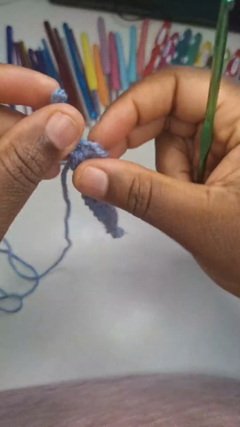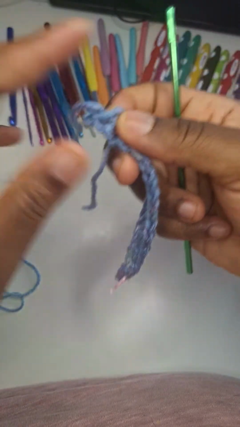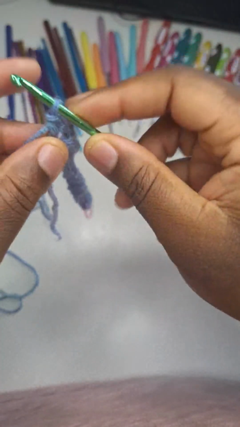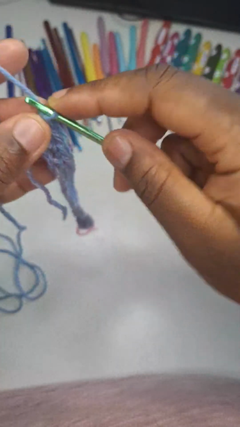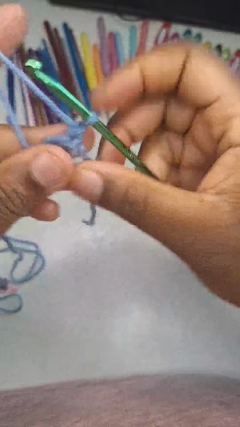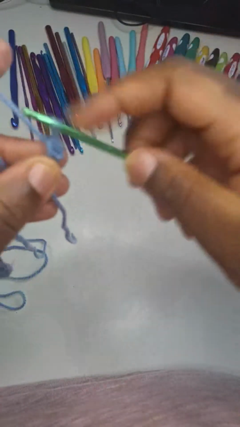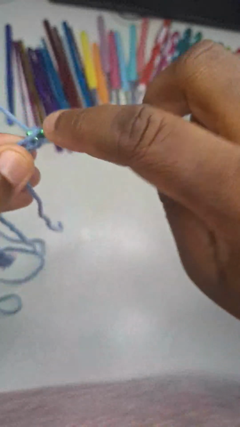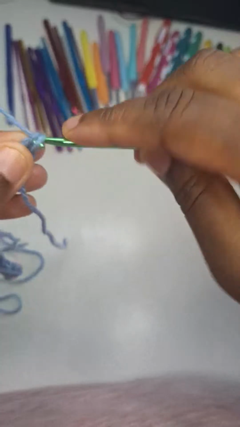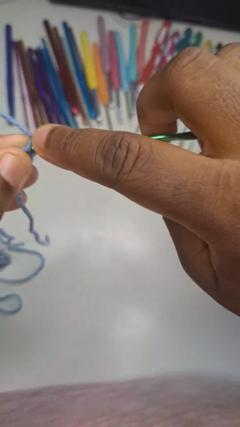But if you do that, then the edge will be very, very straight, and there won't be gaps in between your double crochets. So I'm going to do it again very quickly so that I'll show you again how to do a double crochet.